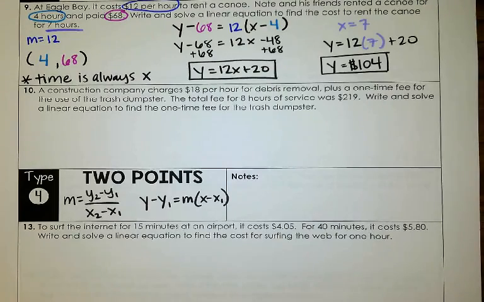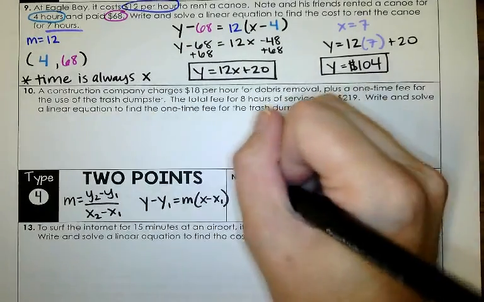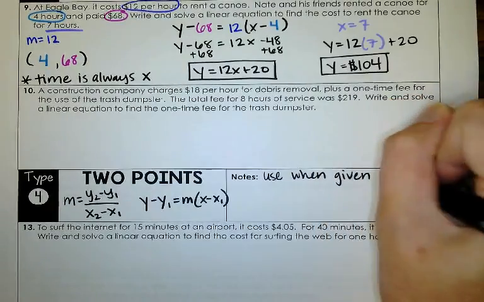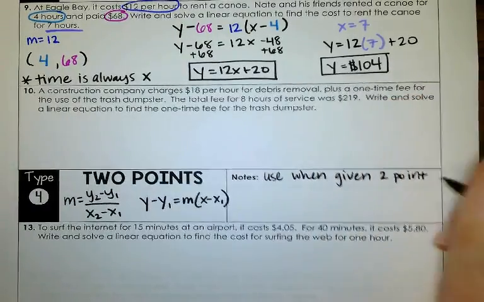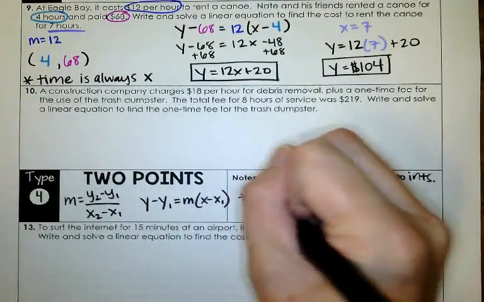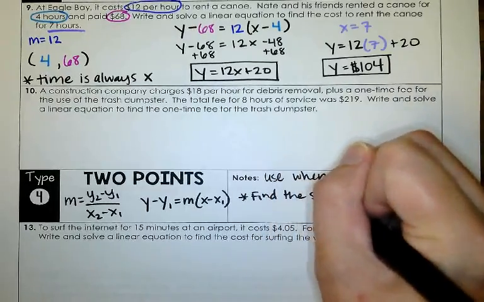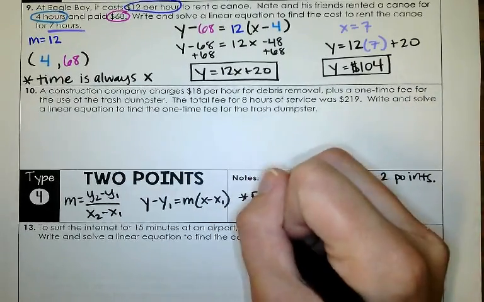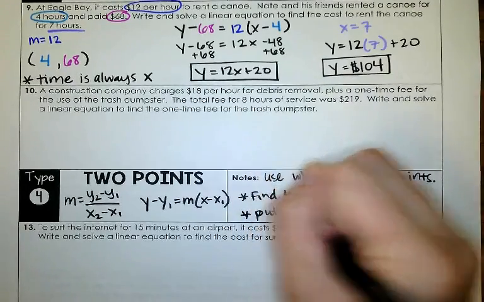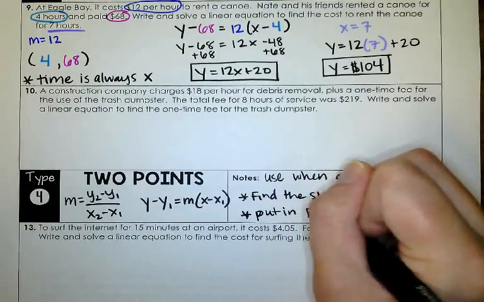Awesome. Okay, so what we're going to do is let's go ahead. Okay, so the notes. Okay, so we use this when given 2 points, like x1, y1, x2, y2. So the first thing you do is you find the slope, and then you put it in point slope form and convert.